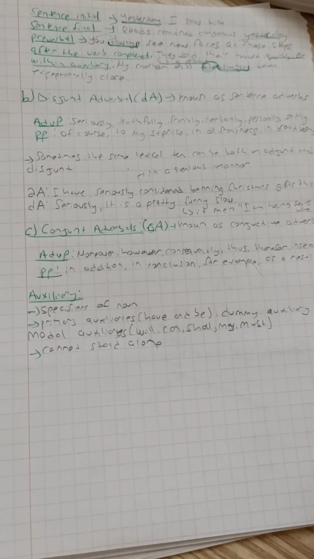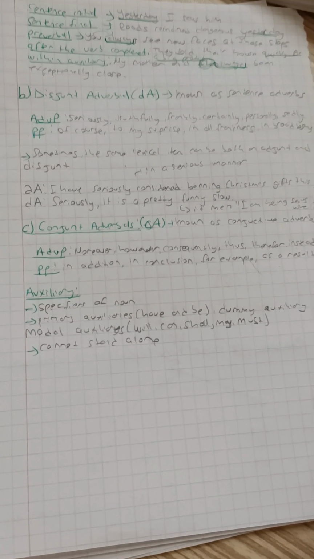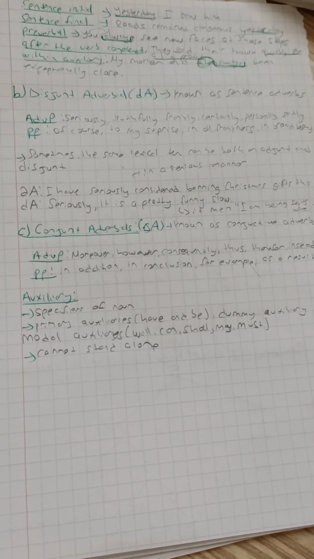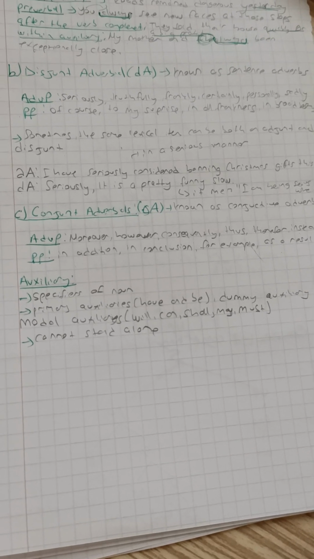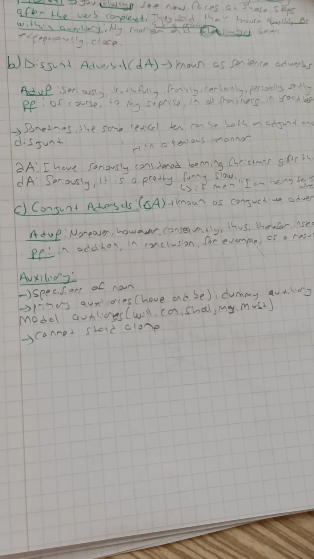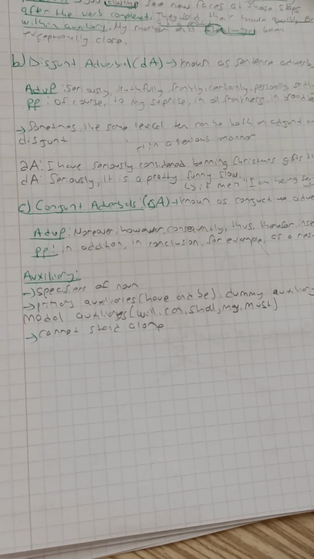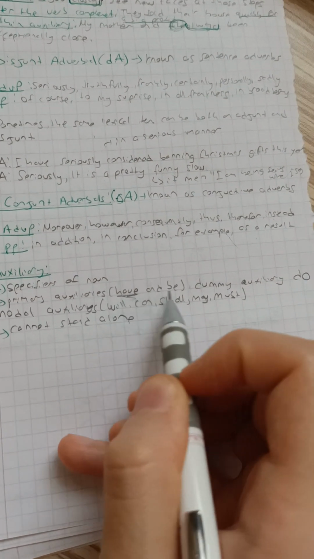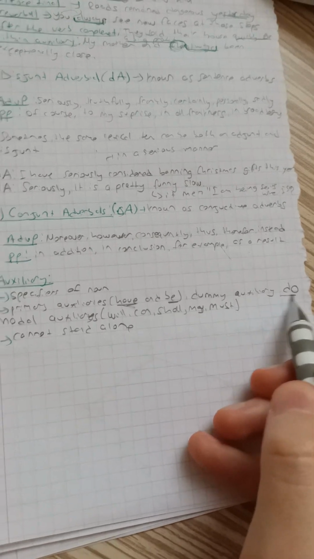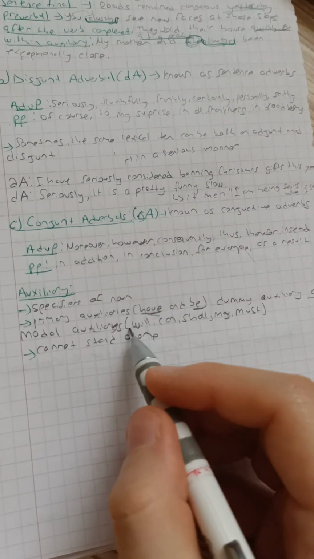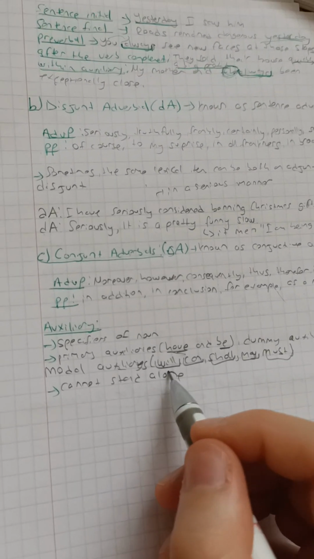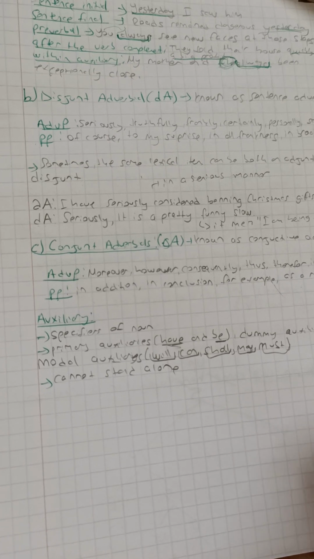And now we are going to talk about auxiliaries. Auxiliaries are, like a noun's specifier, the specifier of the verb. These are traditionally called auxiliary verbs, and the primary auxiliaries are have and be, and the dummy auxiliary do, and the modal auxiliaries are will, can, shall, may, and must, and they cannot stand alone in a sentence.